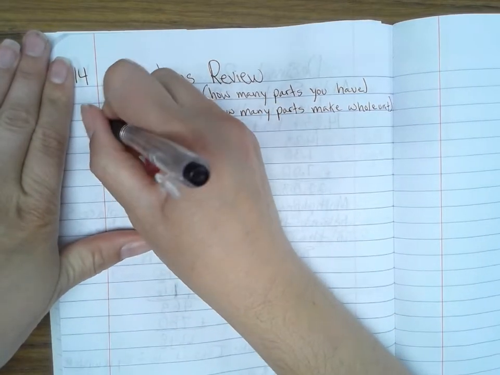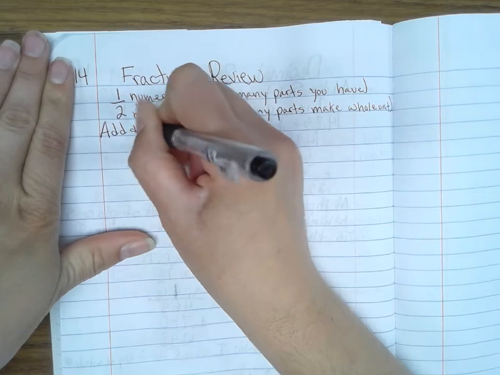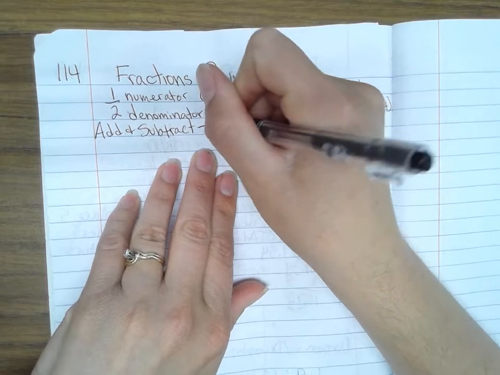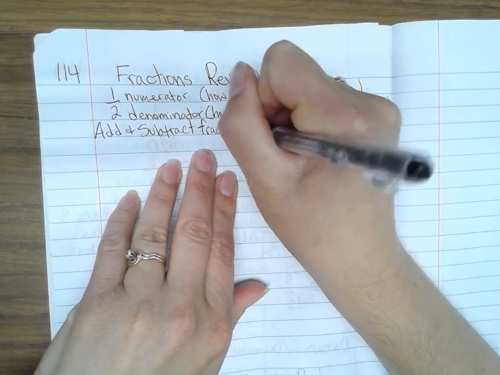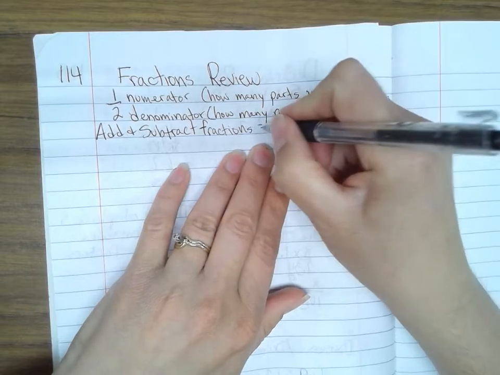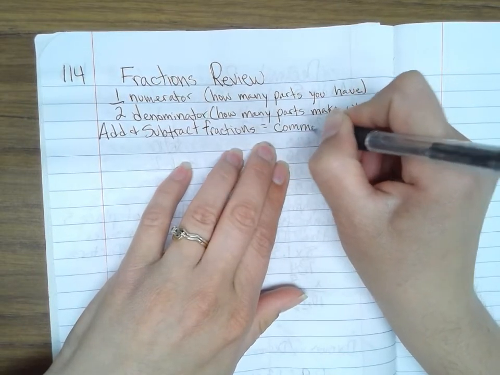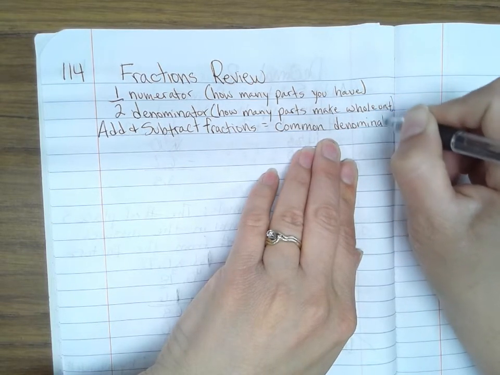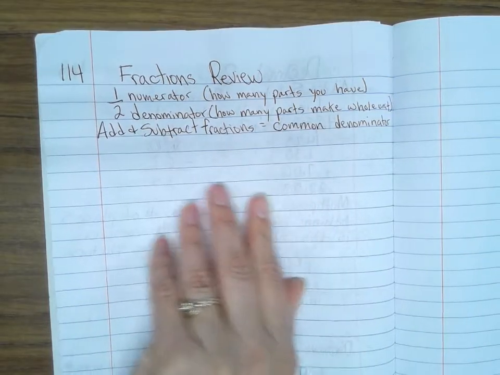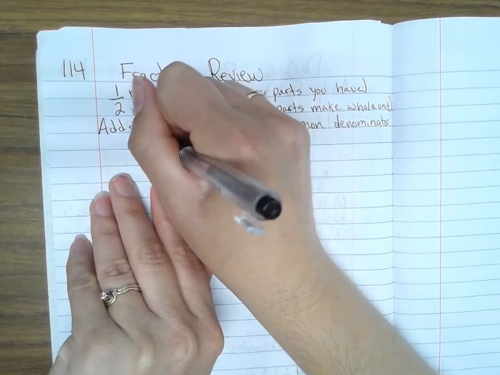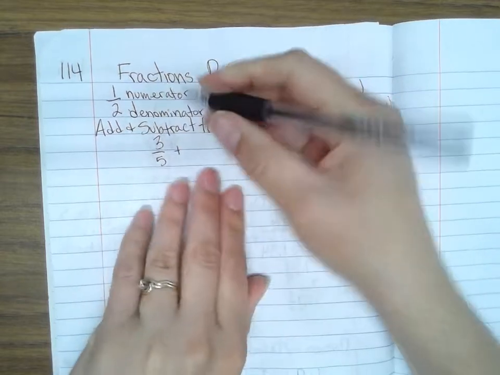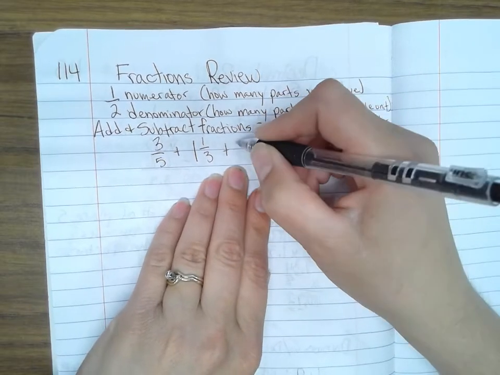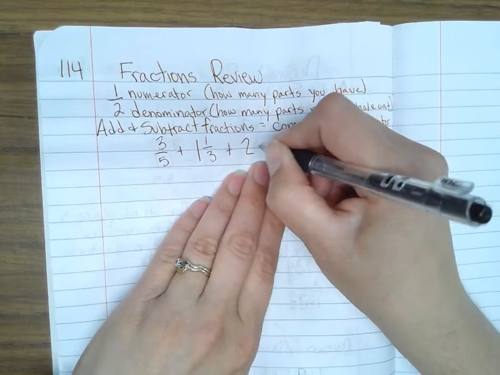Okay, adding and subtracting fractions. You need a common denominator. So for example, let's see, I'm doing 3/5 plus 1 1/3 plus 2 minus 1/5.